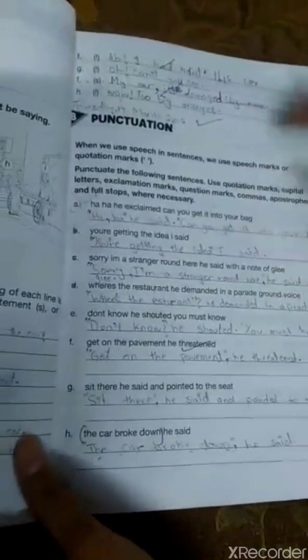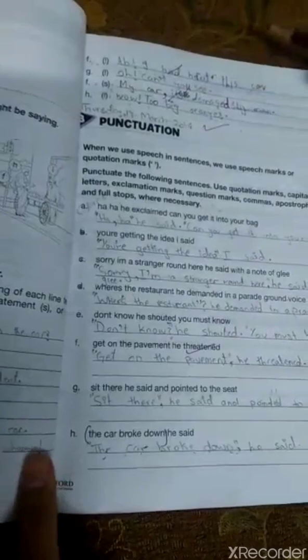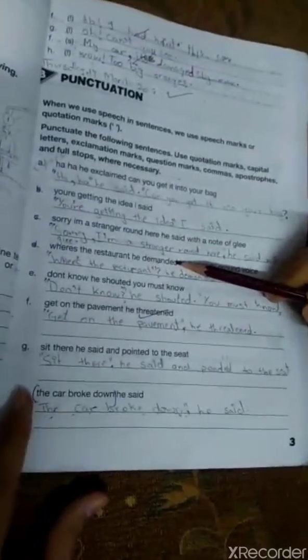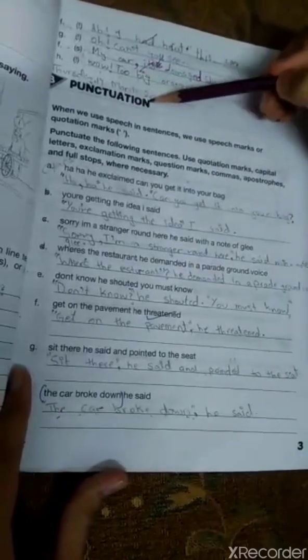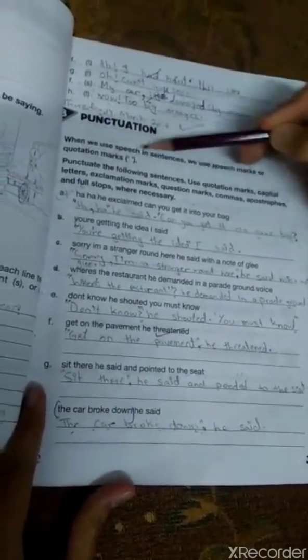Let's move toward the next one. I hope you all get cleared about this exercise. If there is any question, you can ask freely in the comment section. Okay, let's move toward the next one, which is part B, punctuation. When we use speech in a sentence, we use speech marks or quotation marks.